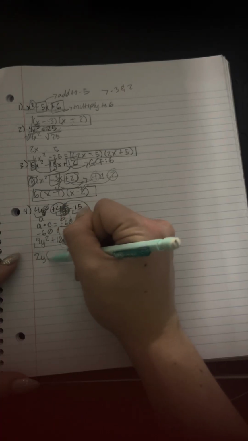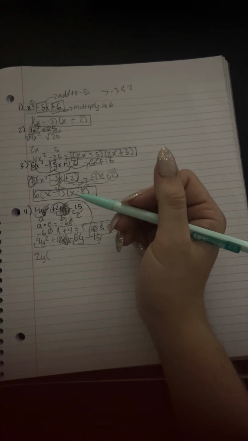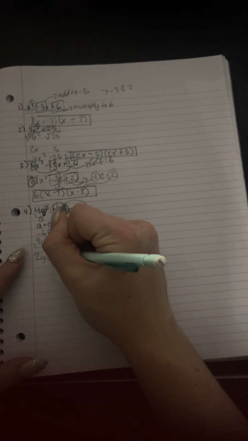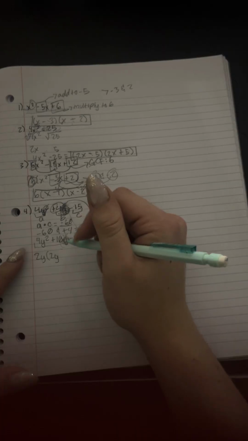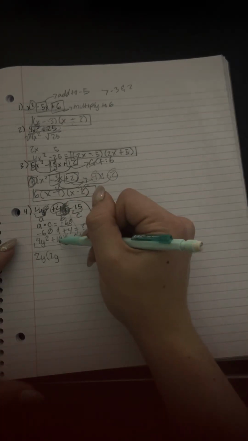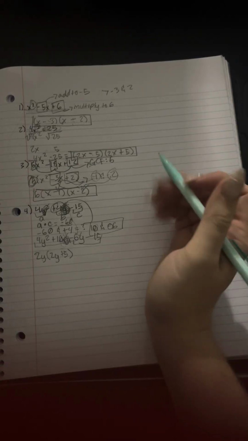We have 2y, and then now we have to put what's left in our parentheses for this first group, which is going to be a 2y as well, because 2y times 2y is 4y squared. And then we have to take out what's the remainder of this one, which is going to be a +5. And if we want to double check, 5 times 2y is going to be 10y, which is what we get up here. So perfect, we did that one correctly.